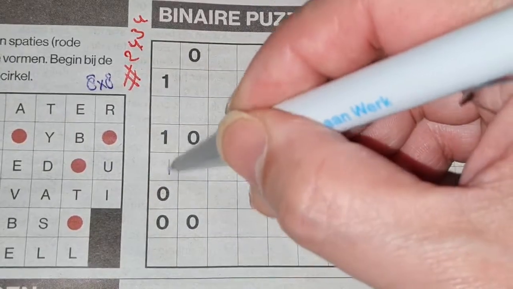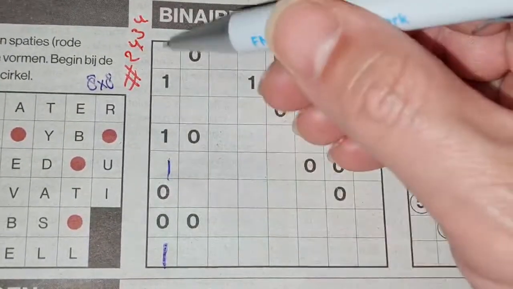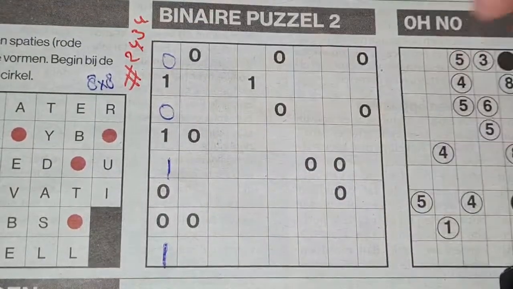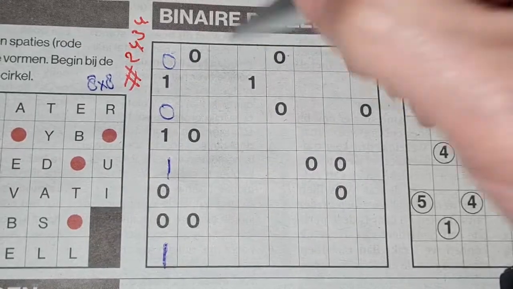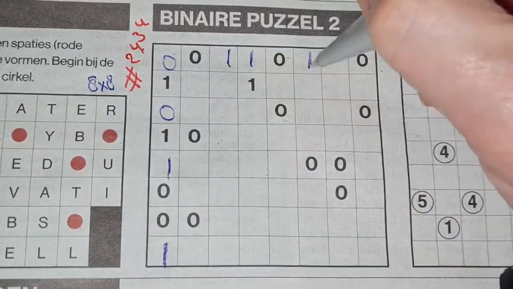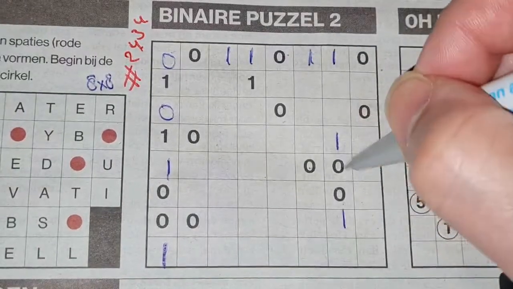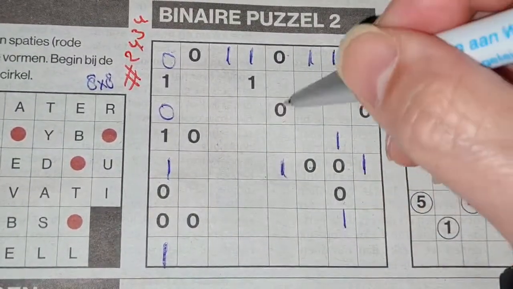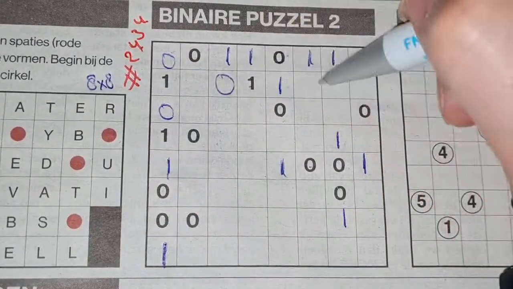Double O, here one, there one. Now we have 4 ones, so the rest are O's. We have here in the first row 4 O's, so the rest are ones. Alright. Double O here, one there, one. Double O here, one there, one. Between 2 O's comes a 1. Double 1 here, and O there, no.